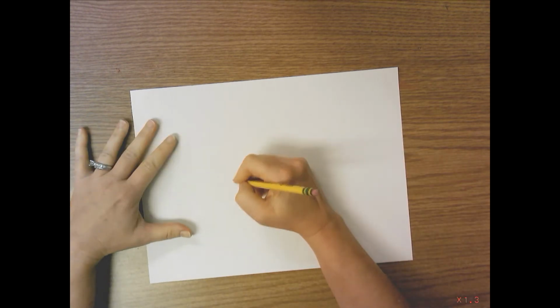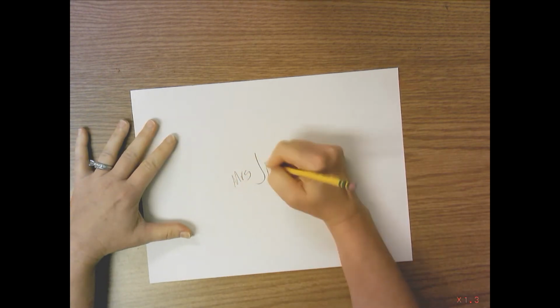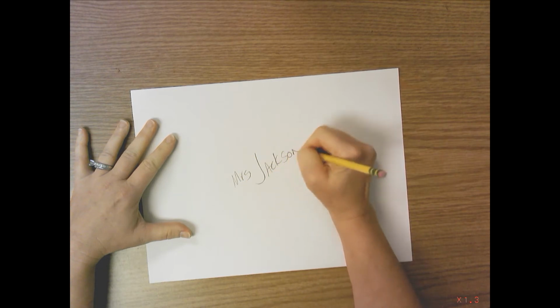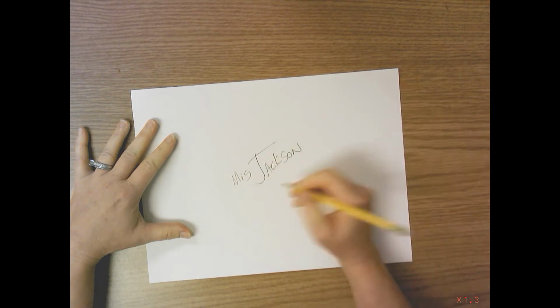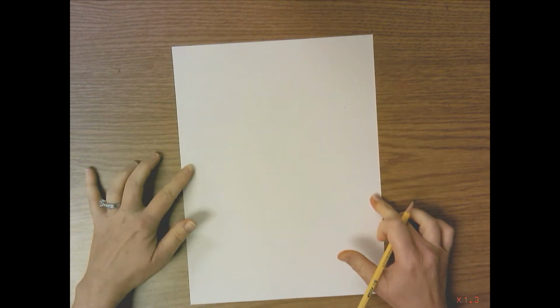So the first thing that you're going to need to do is write your name and the day you have art. Day A, day B, day C. Flip it over. The next decision you're going to need to make is, do you want to draw on your paper this way, or would you rather turn it and draw on your paper this way? It's completely up to you.